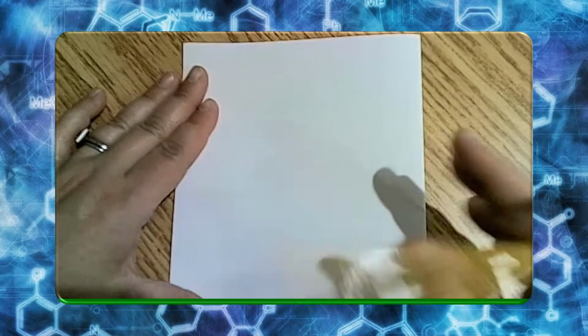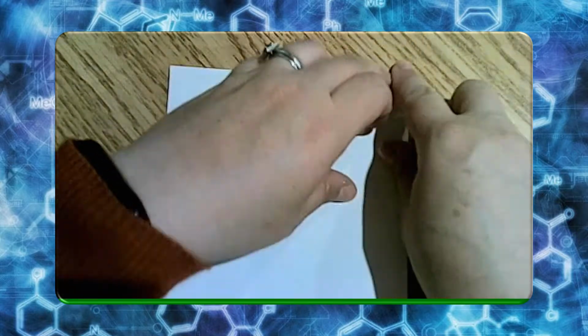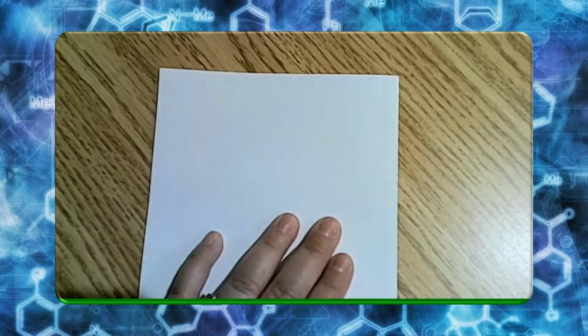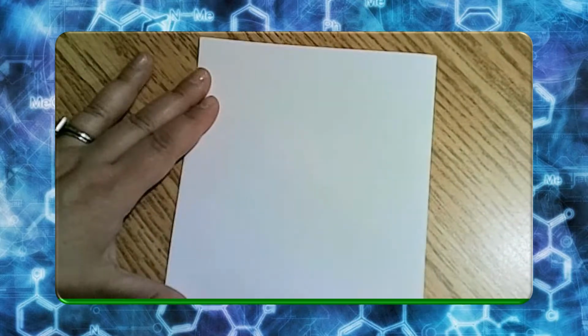Okay, so let me show you how I want you to draw your model of the nervous system. First of all, you're going to take a half sheet of paper. So really this is a whole sheet, and I just folded it in half. And you can cut along this line if you would like to. That way it will fit nicely in your science journal.